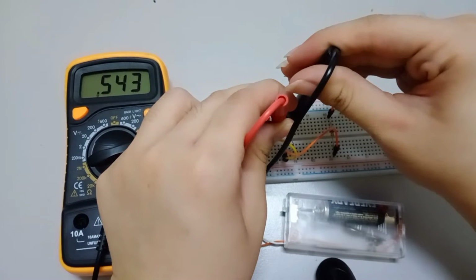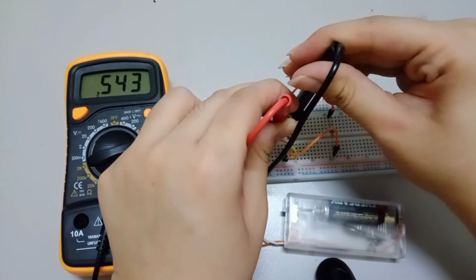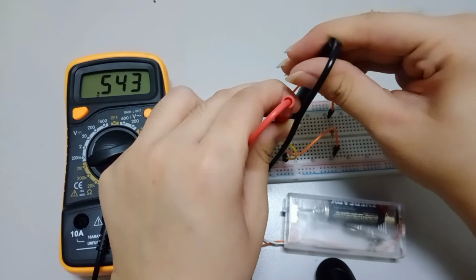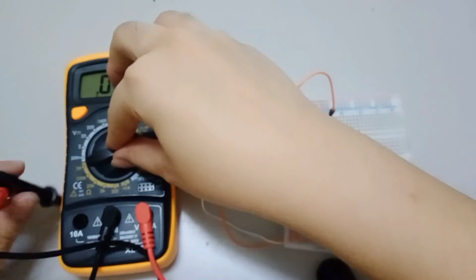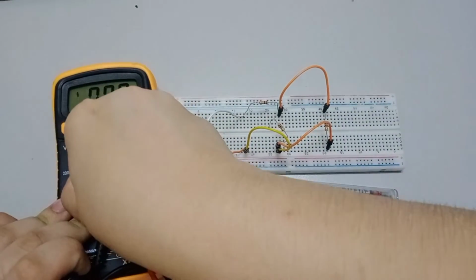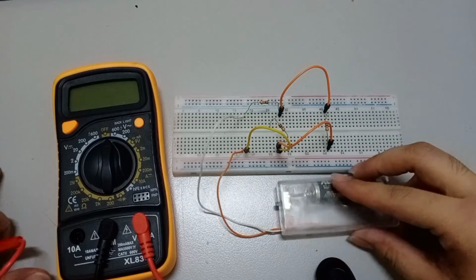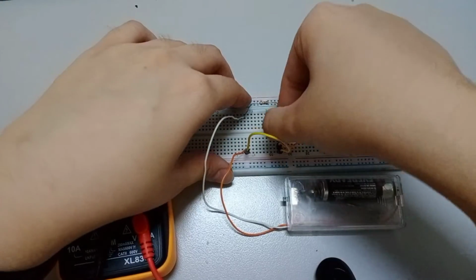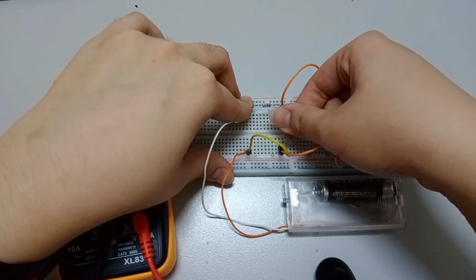So the partial current at test point EF is 0.543 milliampere. After that, remember to switch off the multimeter and the power supply for your safety purpose. Then connect the resistor 2 back to the original place.